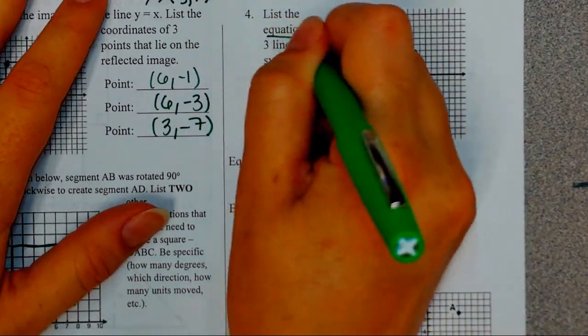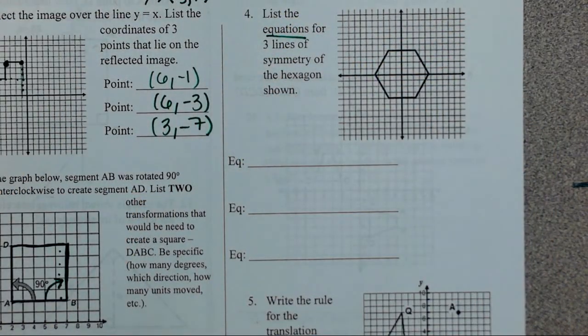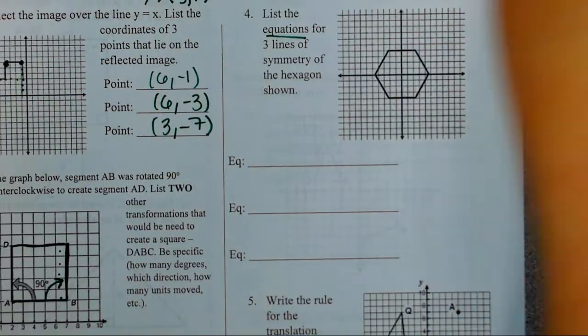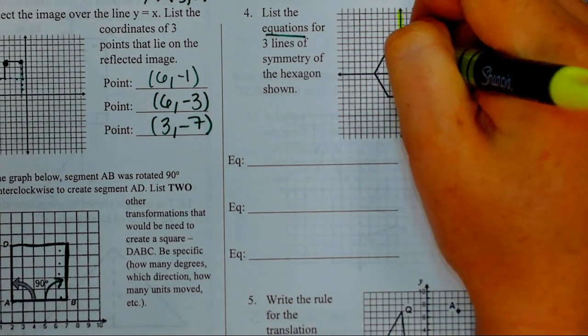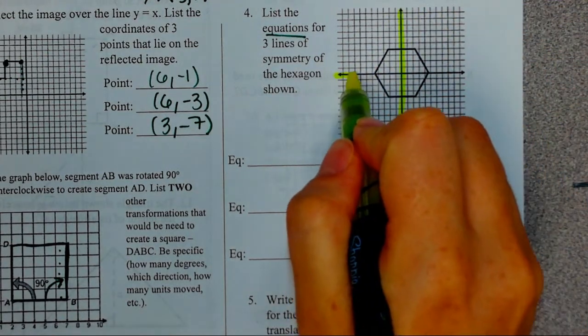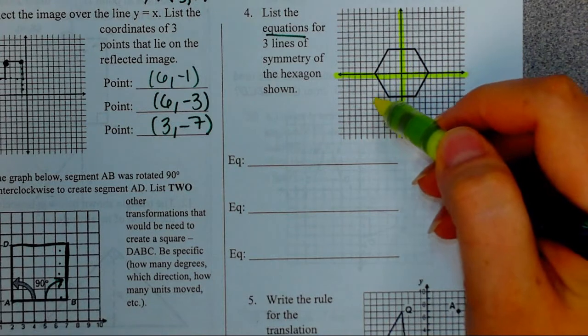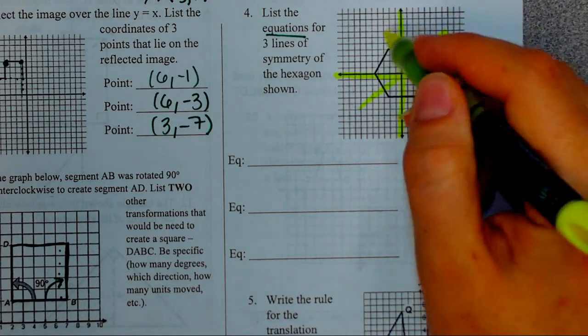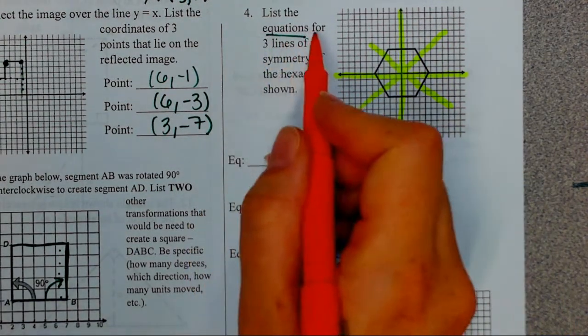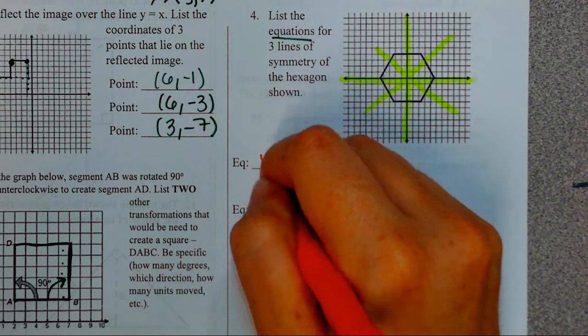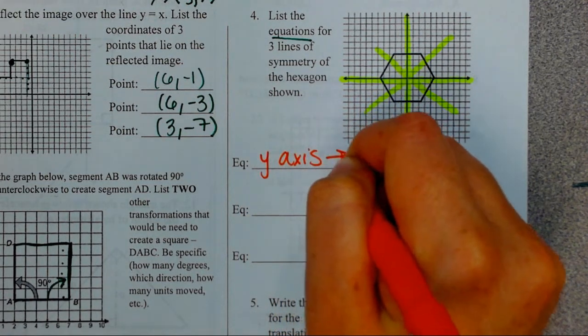List the equations for 3 lines of symmetry of the hexagon shown. Okay. So the lines of symmetry that I see, use a highlighter. Okay. We could say that the y-axis is a line of symmetry. The x-axis is a line of symmetry. If we went diagonally, that's a line of symmetry, and diagonally the other way. So really there's 4 lines of symmetry here. The thing is, it wants these equations for this line.